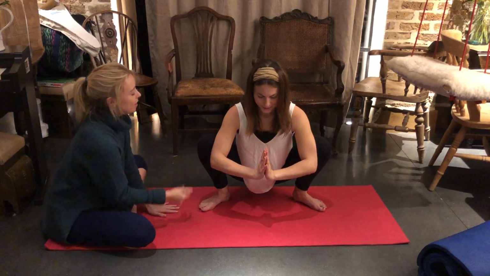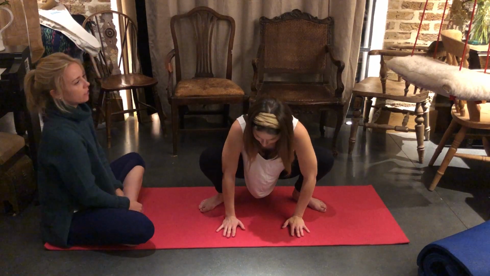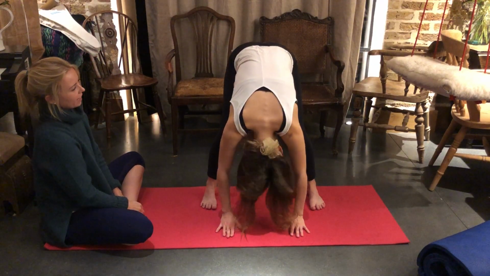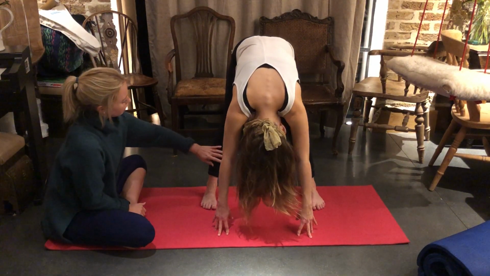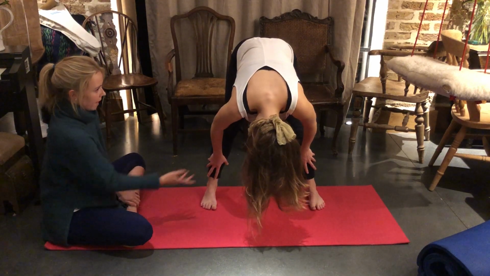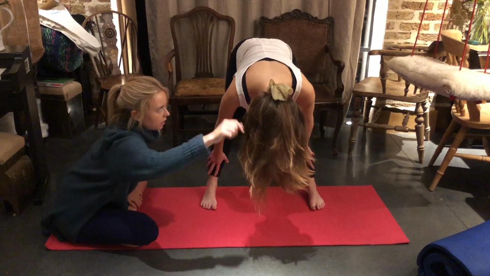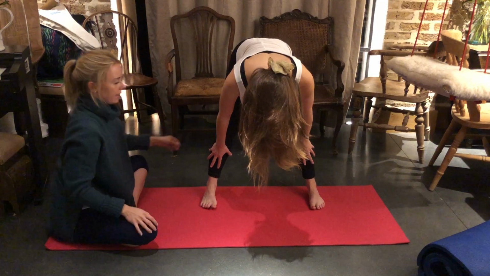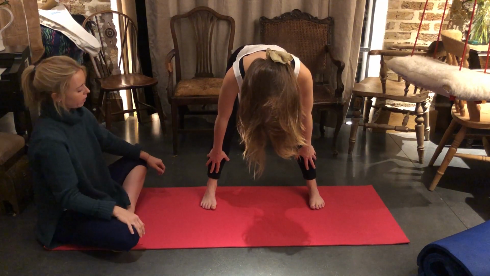Exhale, plant the hands down and then shift the hips all the way up. We're going to come into a forward fold. Great, nice, lovely. So first of all, take your hands onto your shins and then pull the crown of the head forward, nice, and a little bend of the knees. So we can stay here for actually quite a lot of time.